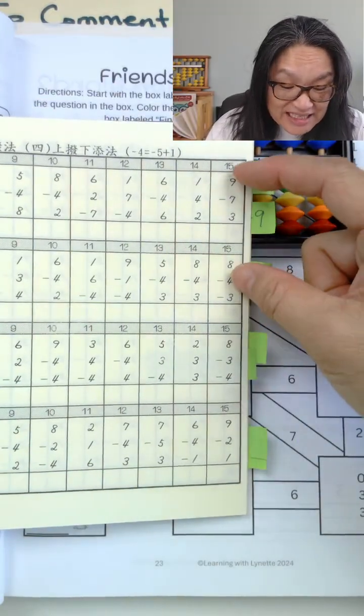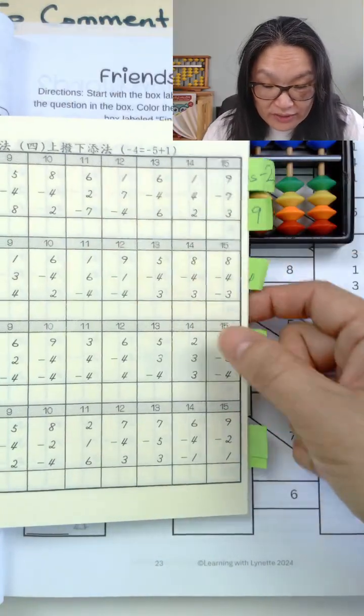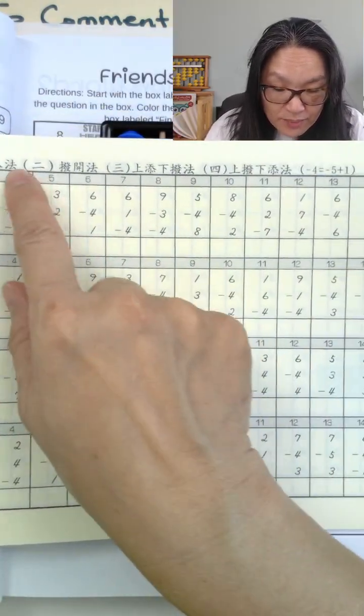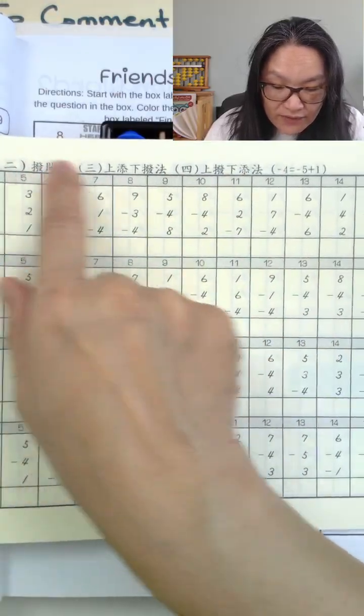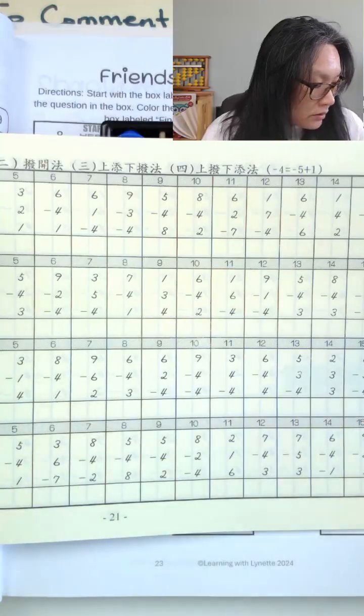And this is 60 questions. This is like no joke, right? And this is what they do. And it doesn't matter if it's in Chinese or whatever. Even in English, it's really boring.